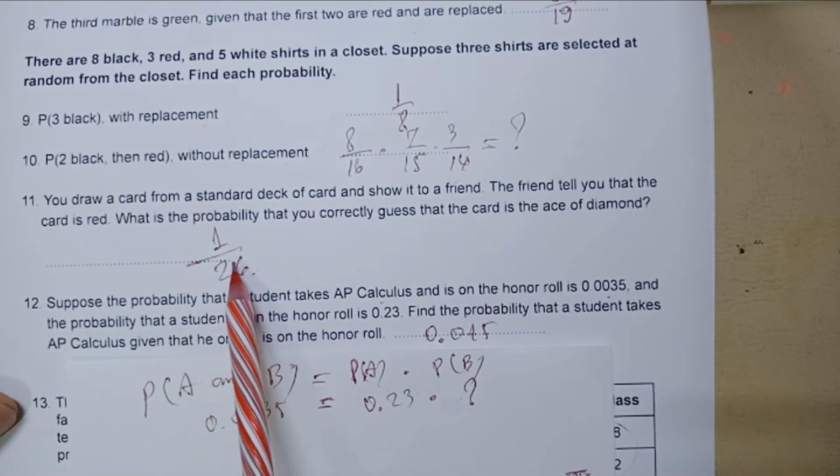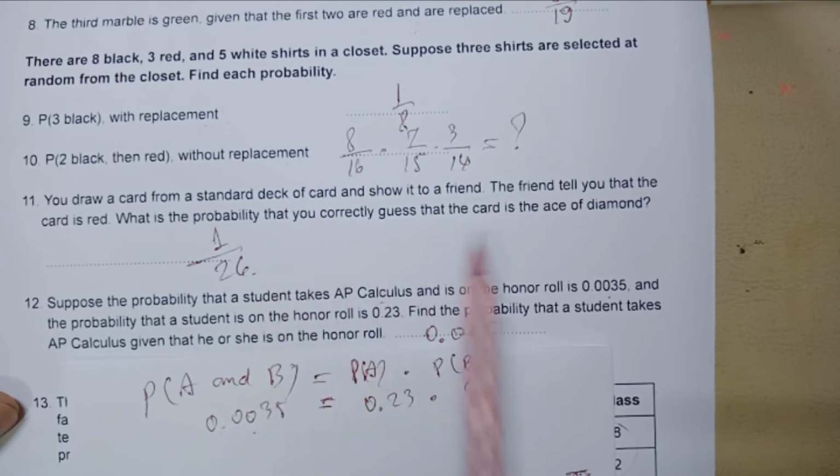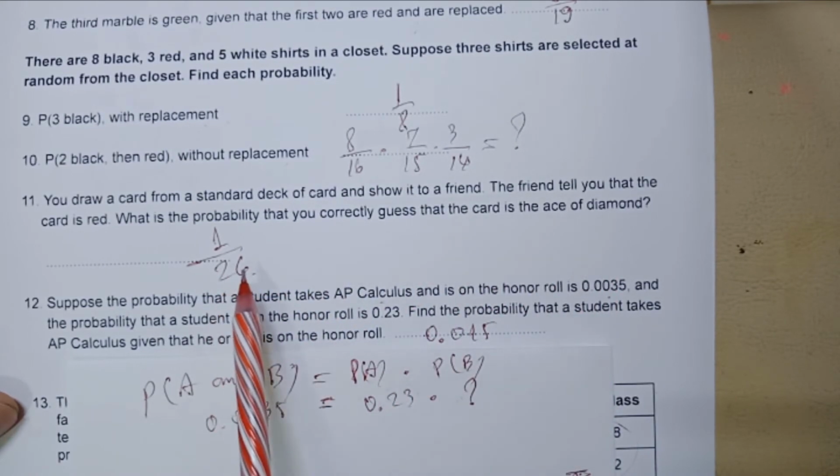So among the 26 red cards, you have only one ace of diamonds. That's why 1 over 26. 1 ace of diamonds among the 26 red cards.